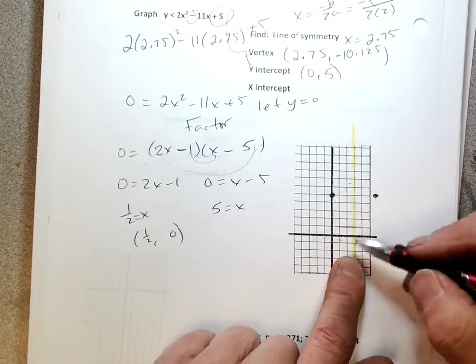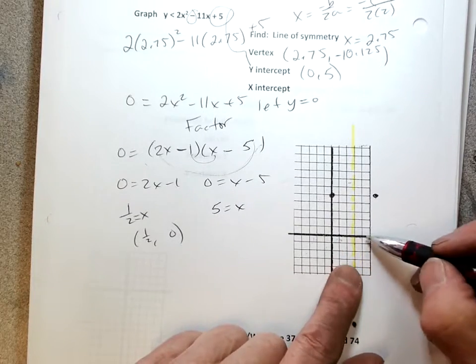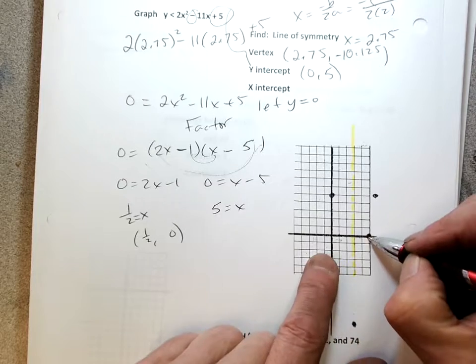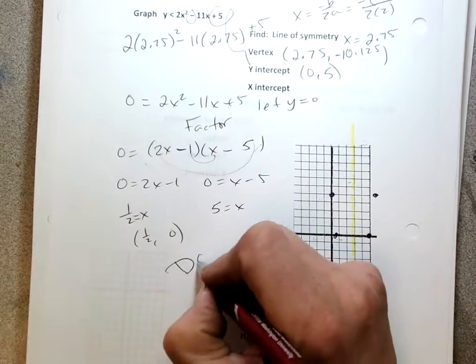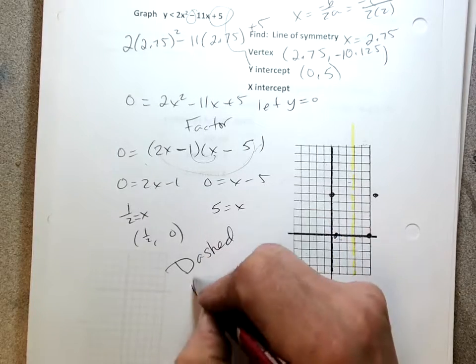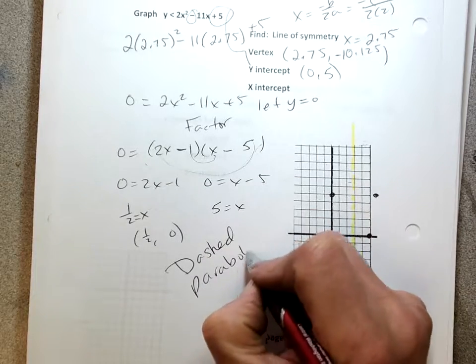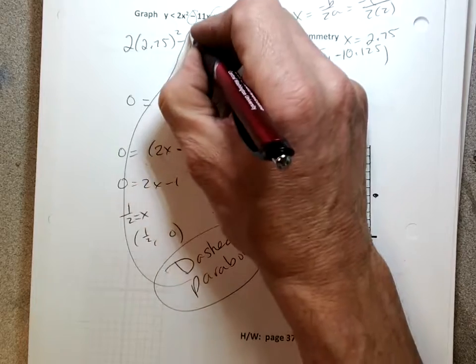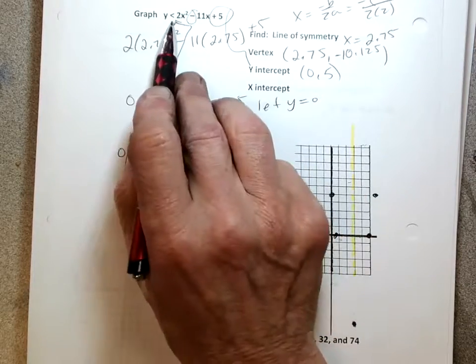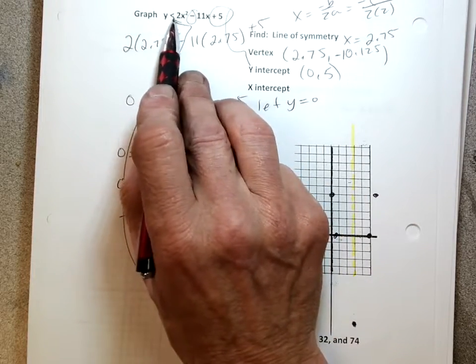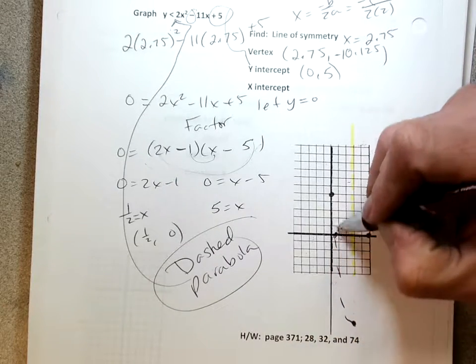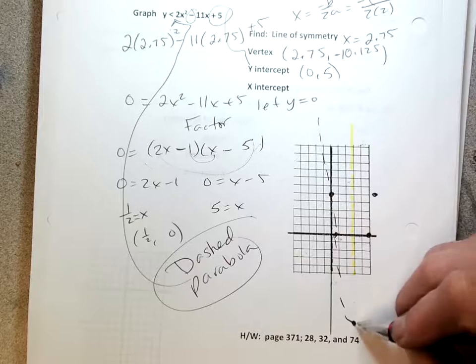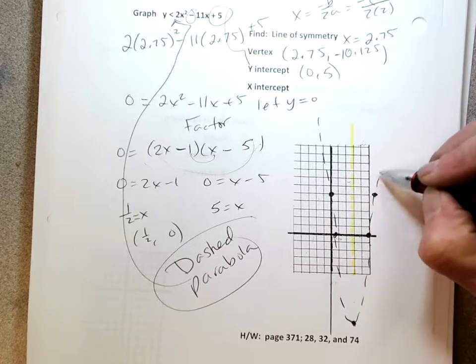Okay, so let's see. I'm going to go 1, 2, 3, 4, 5. That's right about there. And 1/2 there. Okay, now I'm going to make a dashed parabola. The reason it's going to be dashed is way up here, there's no equal sign. So I'm going to go ahead and draw it like this. Dash, dash, dash, dash, dash.